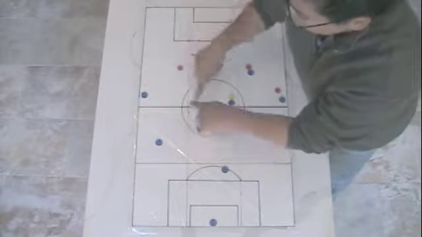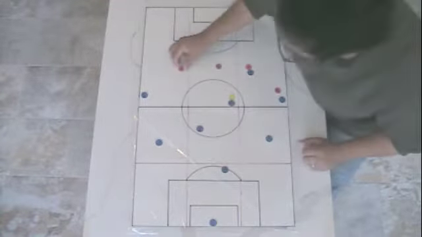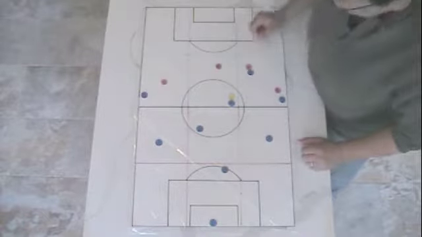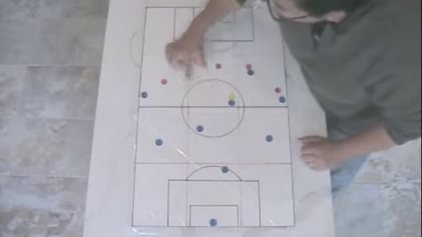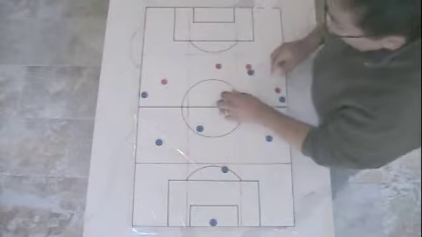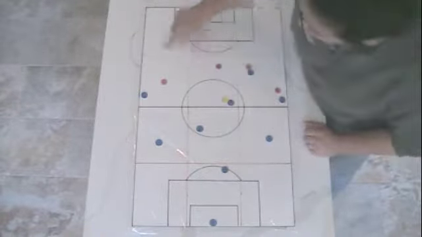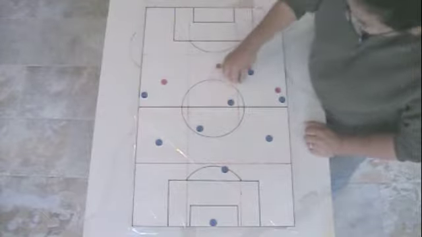Notice where they are in relationship to the grids. By her staying wide, hopefully that pulls her out a little bit like this. But what that does is leaves this whole lane open. So if my 8 gets it, I really want you guys to work on, Liv, switching the field of play. So that's what we're going to do.